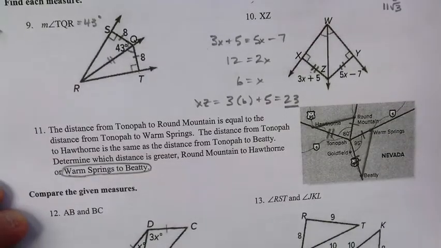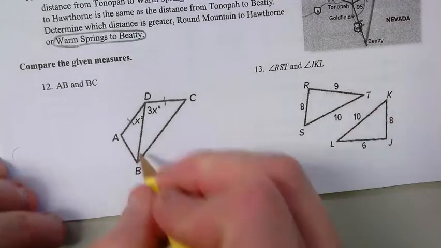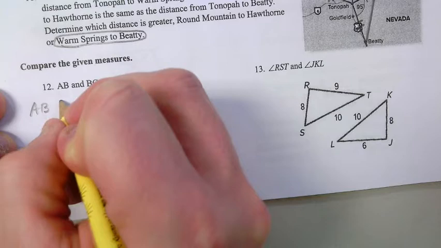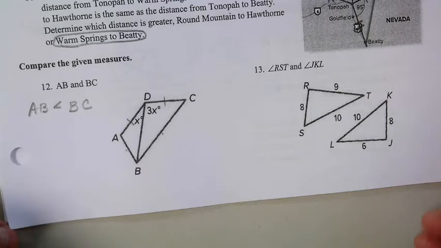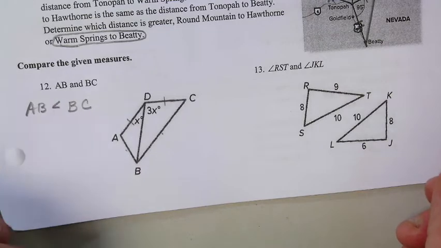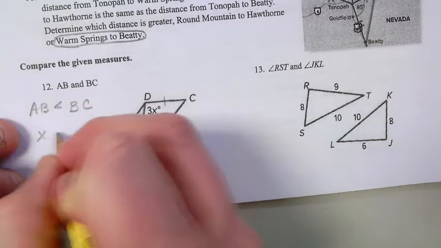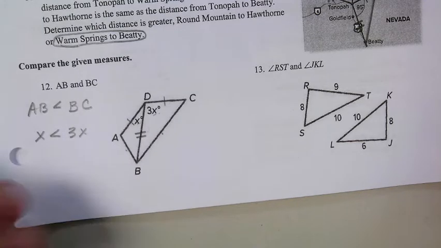Number 12, we have two angles here, and what we're looking at is that AB is smaller than BC. So I'm going to put AB is smaller than BC. And so if that's true, I need to find a range of possible values for x. So I'm going to say that x is going to be less than 3x. Maybe this one isn't solvable. If I subtract, no, it's not solvable really.